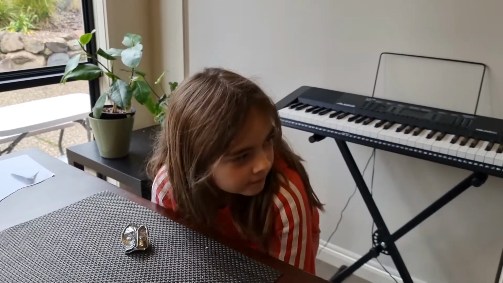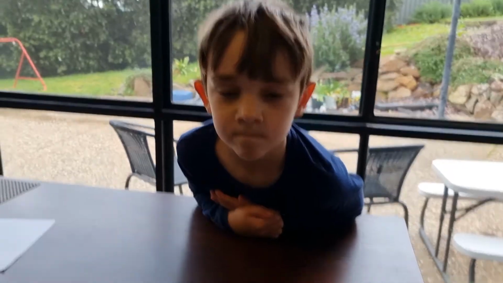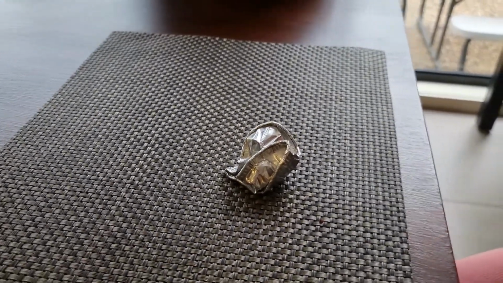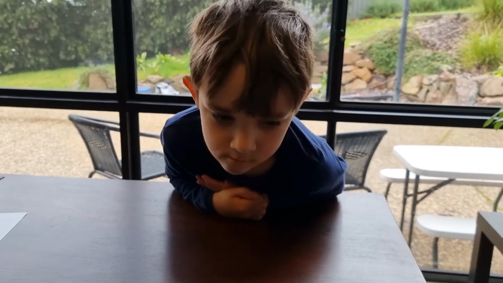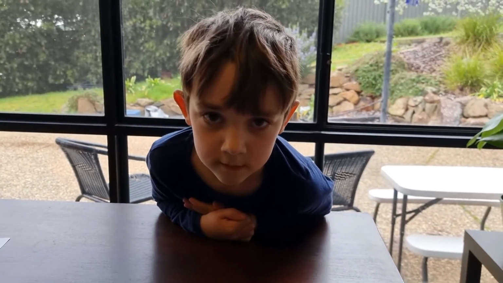Kian, come here. Here we have what used to be a little dish made of aluminium. It's still made of aluminium, even though it's squashed. Do you want to tell Ailish what sort of change that is? Because it's still made of the same stuff.